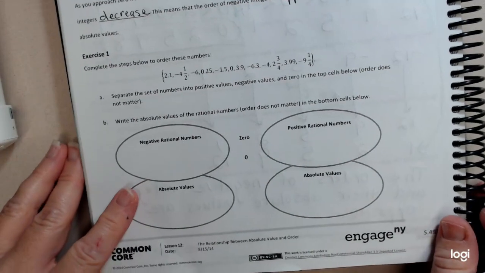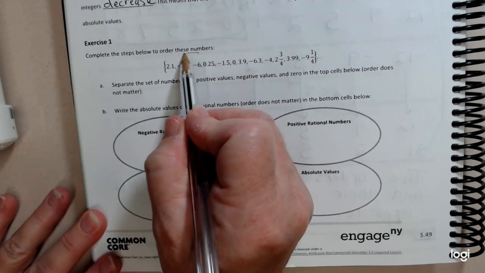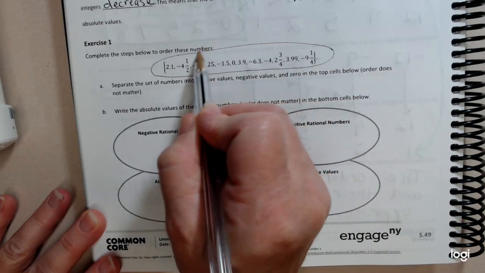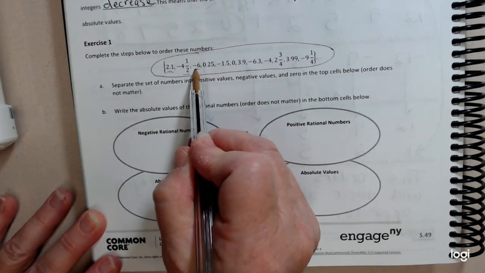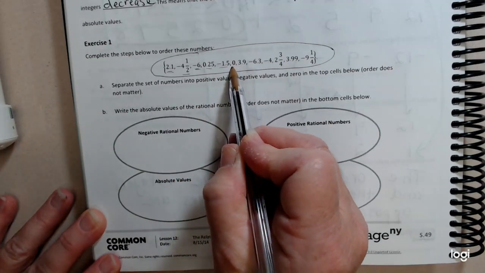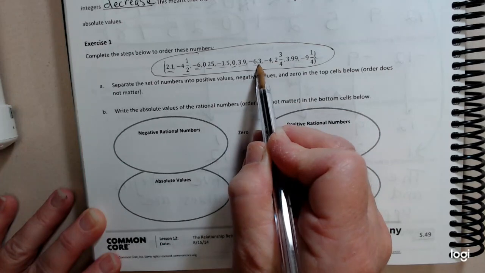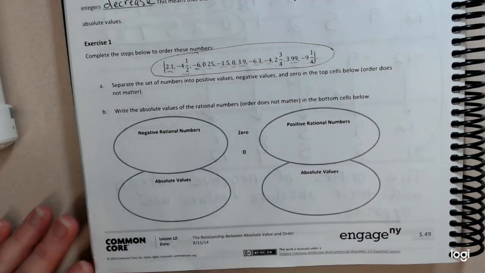Okay, so what I would like for you to do is look at these rational numbers that you see listed here. Let's count them. There's 1, 2, 3, 4, 5, 6, 7, 8, 9, 10, 11, and 12. Okay, they're kind of difficult.